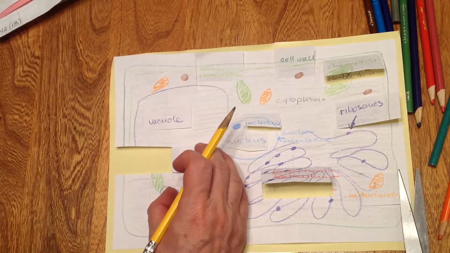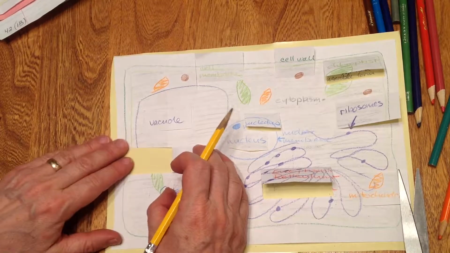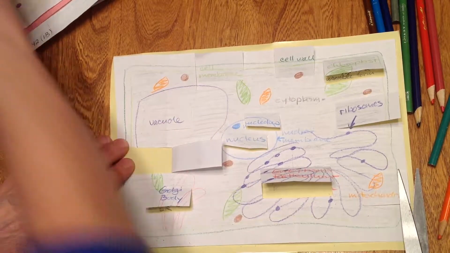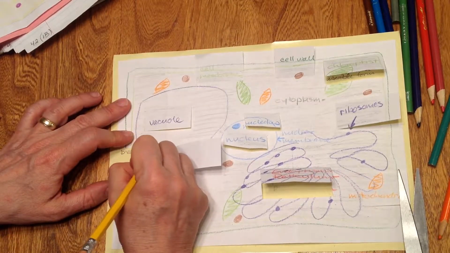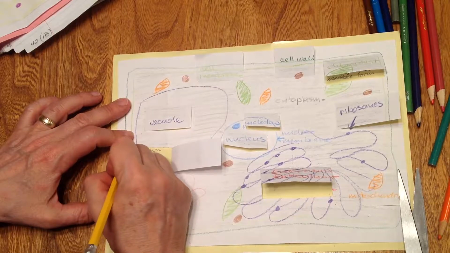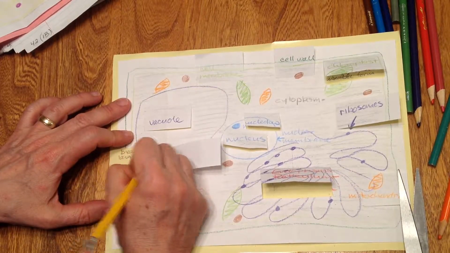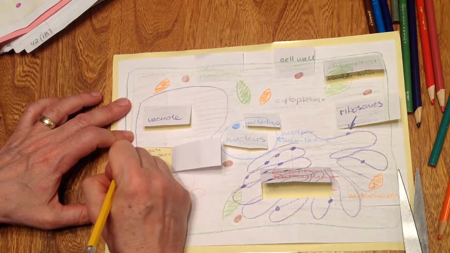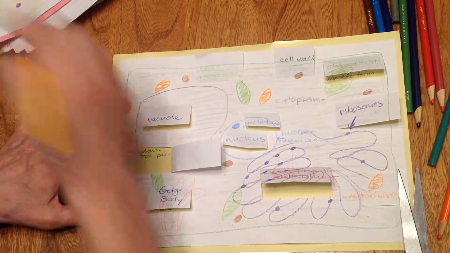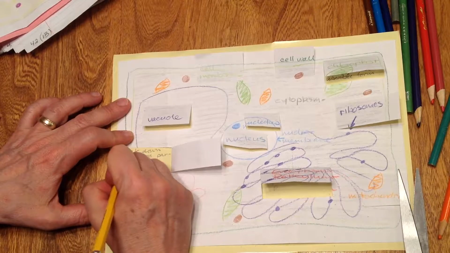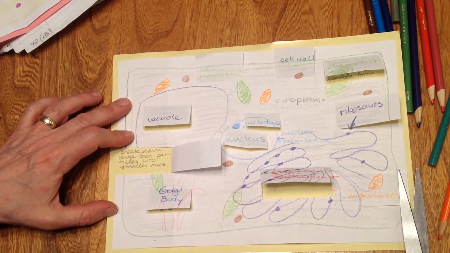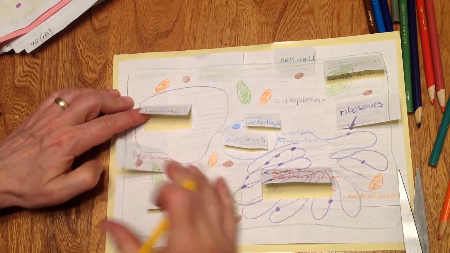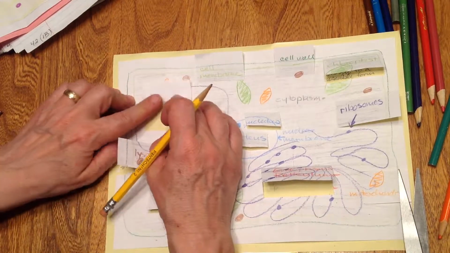Okay, the lysosome. The lysosome is considered to be the garbage collector of the cell. The lysosome will break down large food particles into smaller ones. Okay. It's also, like I said, considered to be the garbage dump. It also gets rid of some things, wastes that the cell doesn't need anymore.